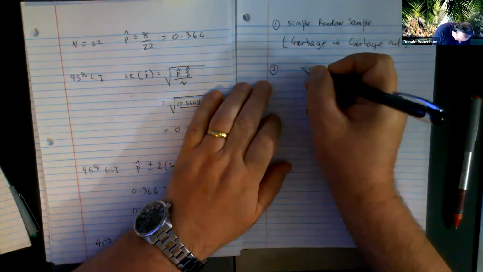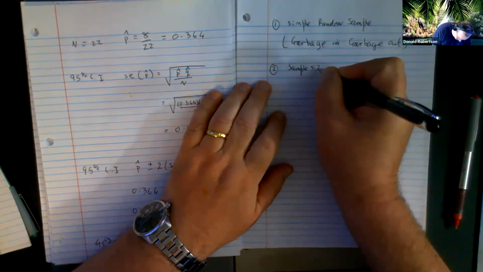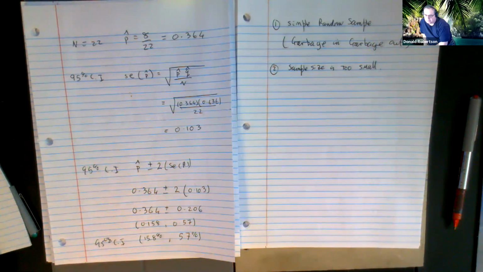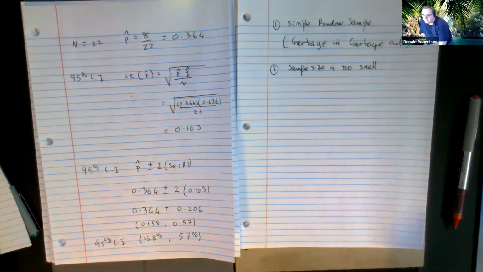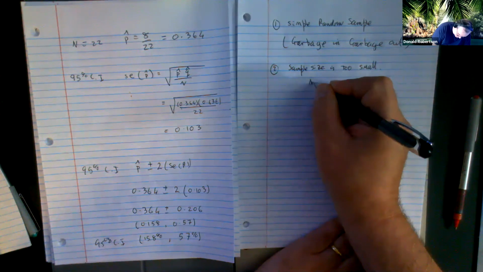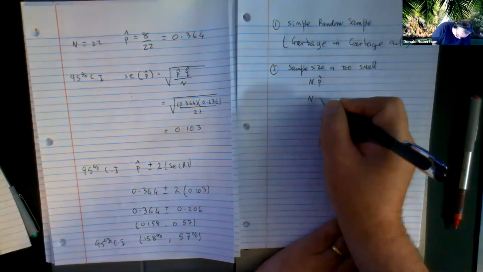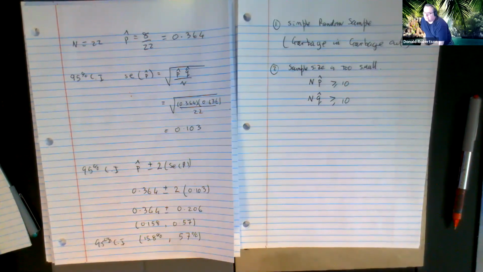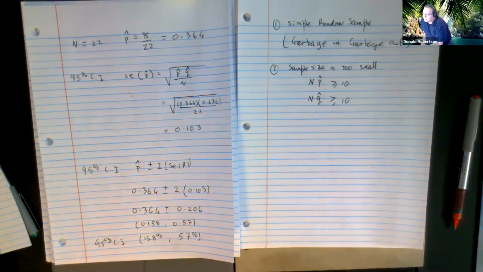Second thing that causes problems is the sample size is too small. And you might think, well, that's like measuring a piece of string. I think 100 is too small, but Cheyenne thinks it has to be 50 before it's too small, right? That's kind of vague, isn't it? So there is a test for being too small. Surprising, but there is. N times P hat and N times Q hat have to be greater than or equal to 10. That's it. Now, that does mean that a sample size can be too small, even if it's a big sample.